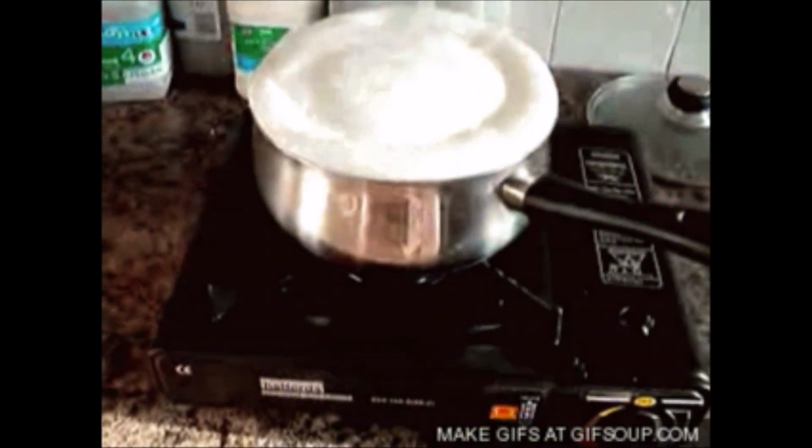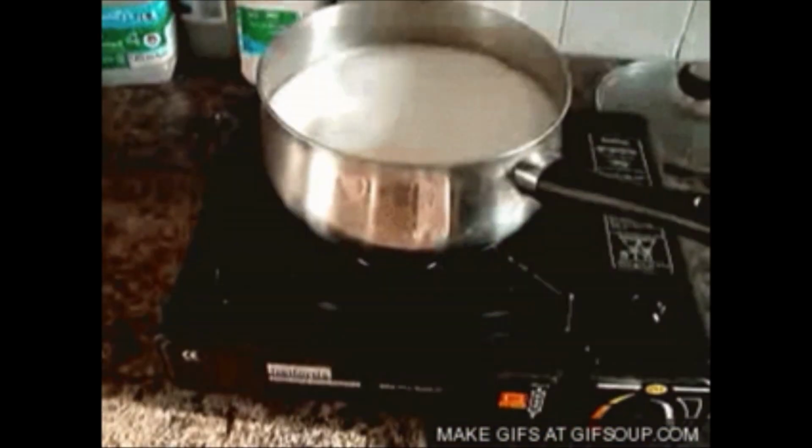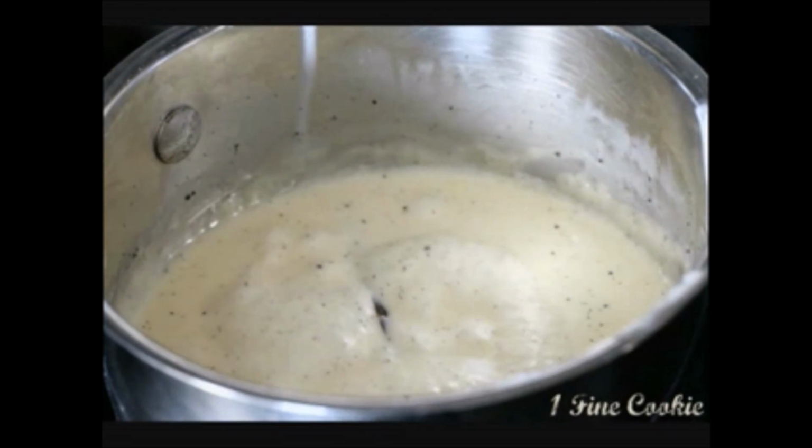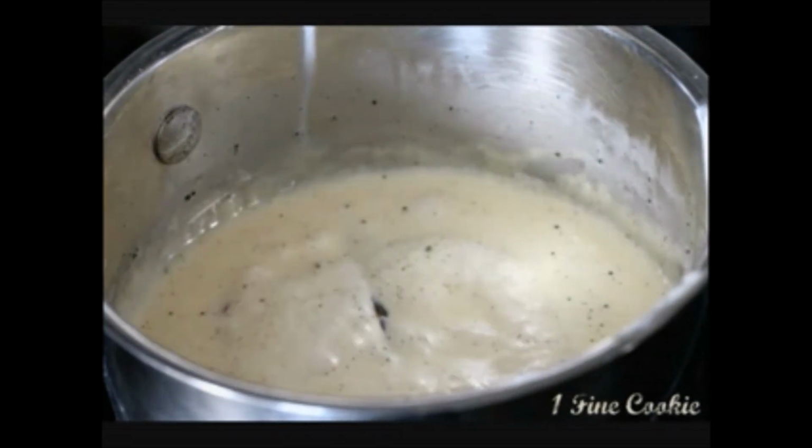The boiling point of a liquid is the temperature at which its vapor pressure is equal to the pressure of the gas above it. The normal boiling point of a liquid is the temperature at which its vapor pressure is equal to 1 atmosphere.